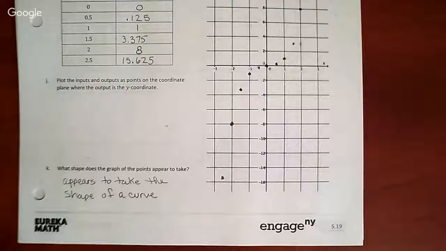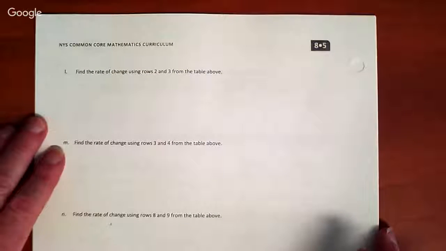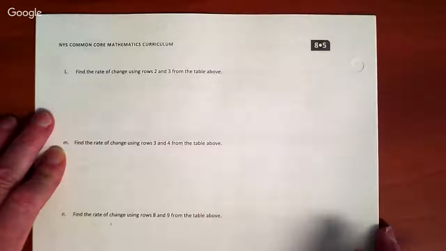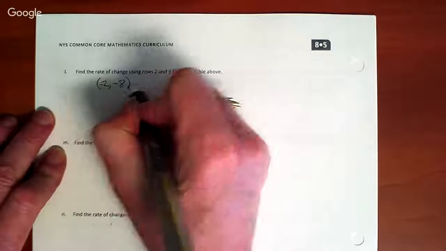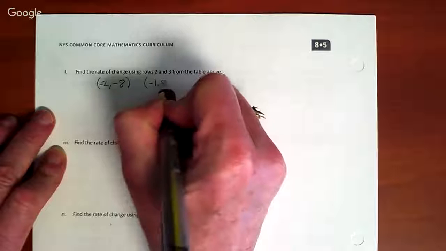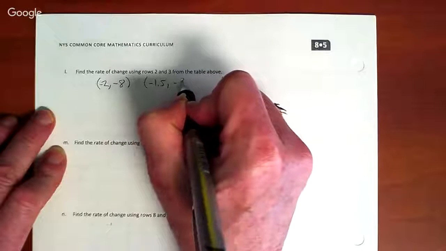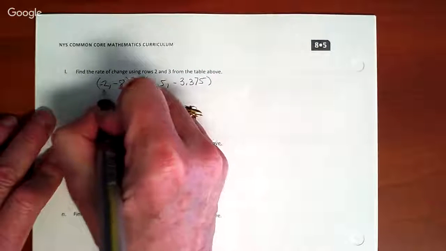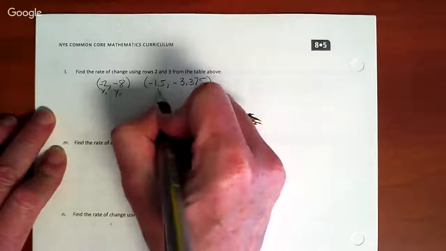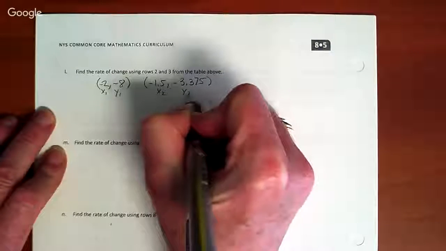So next, and again, we're going to find the rate of change from rows 2 and 3. So we've got -2, -8, and -1.5, -3.375. So x1, y1, x2, y2.